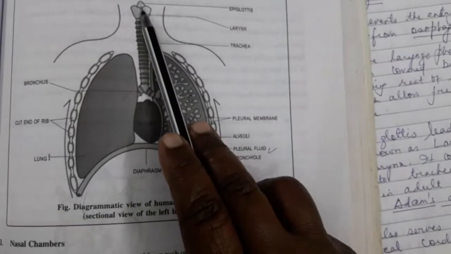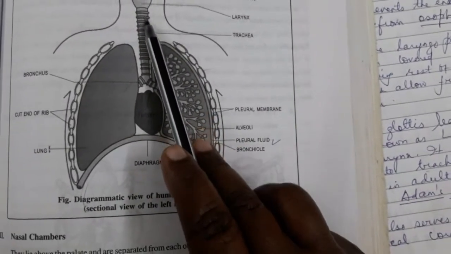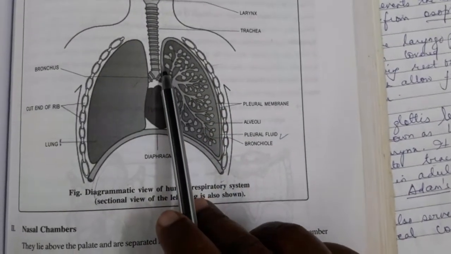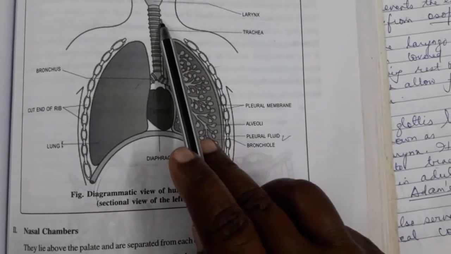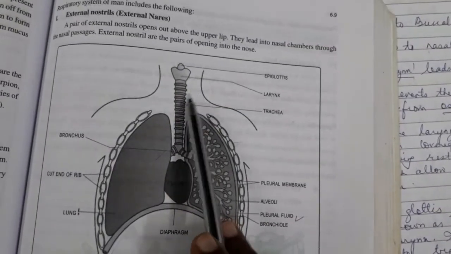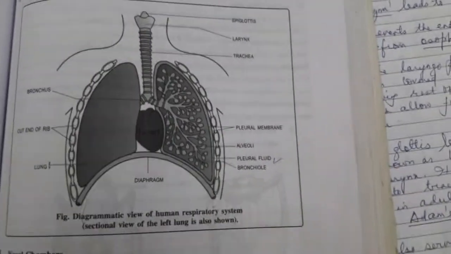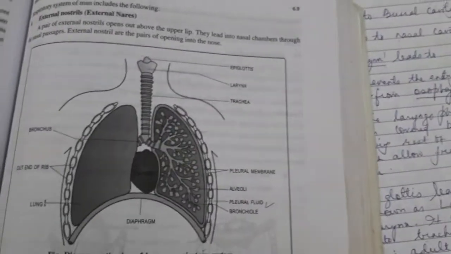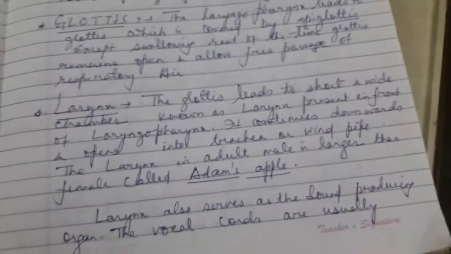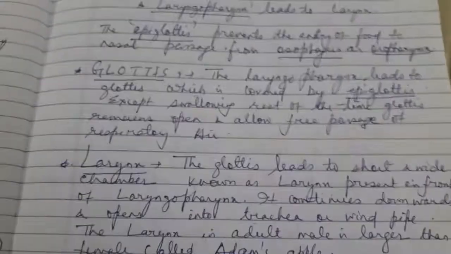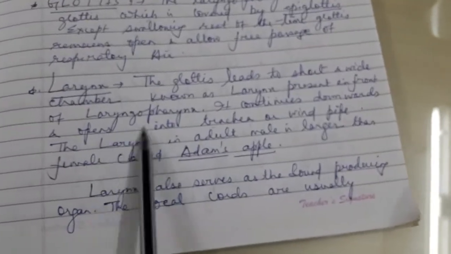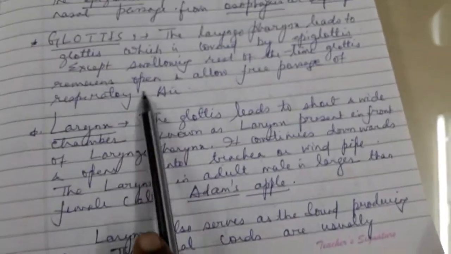See the diagram. This is the epiglottis, then comes the larynx, then the trachea. Exactly behind the trachea is the presence of the esophagus. I have already given you some diagrams in the syllabus. Then the larynx, see.